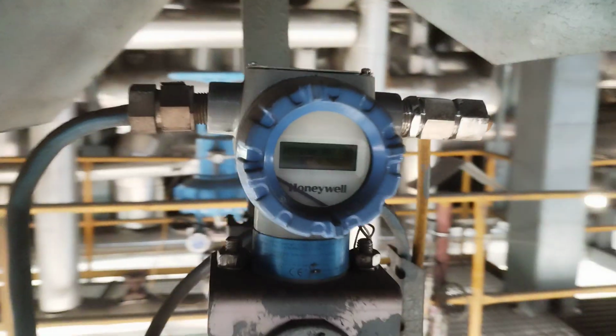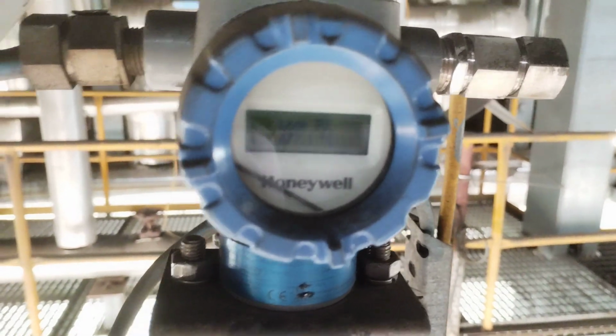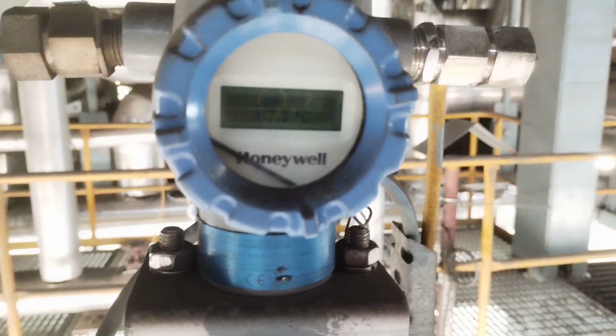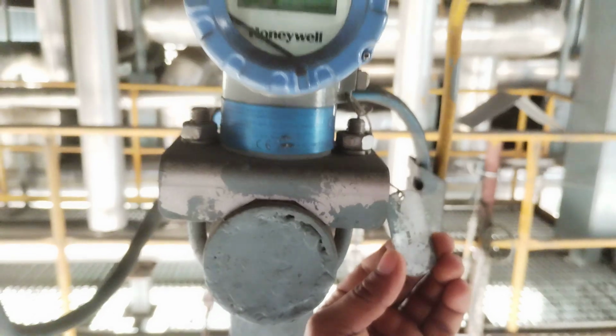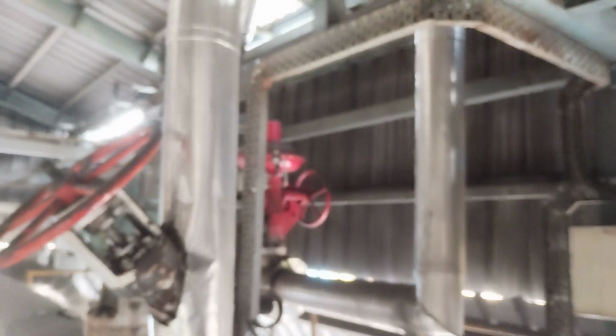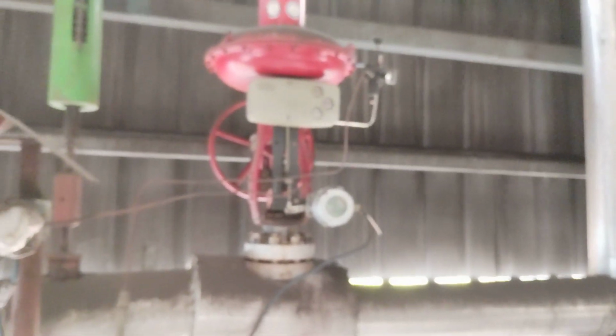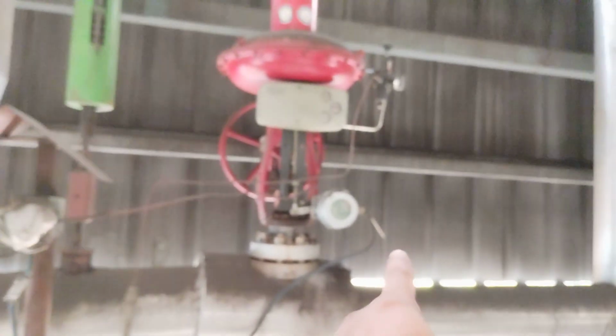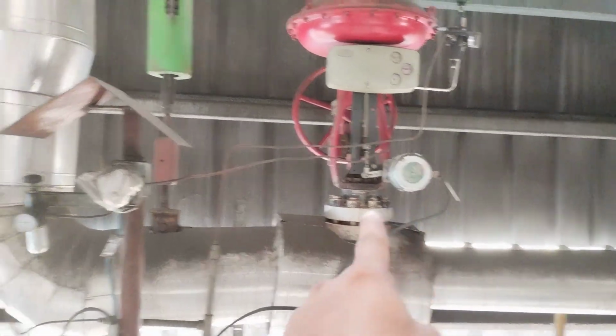And this is the final outlet temperature element, showing 77 degrees Celsius. And the temperature transmitter is 202. Now the vent is in open condition. Give the command and venting is going on. 1%, 2%. This is the feedback element and this is the I2P. And the exhaust is outside.